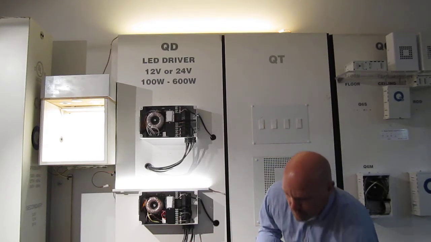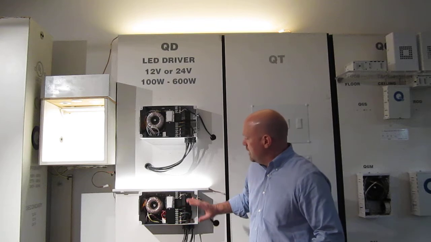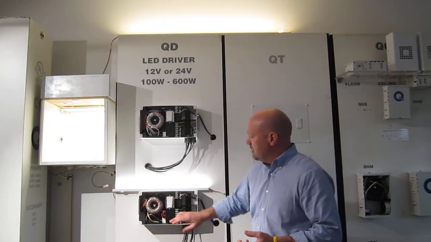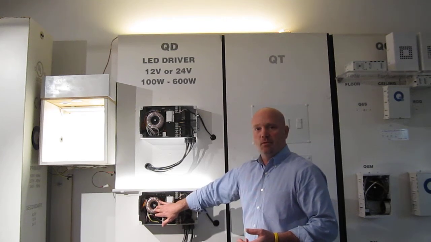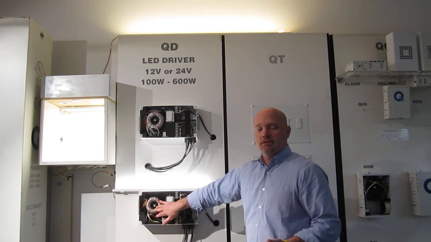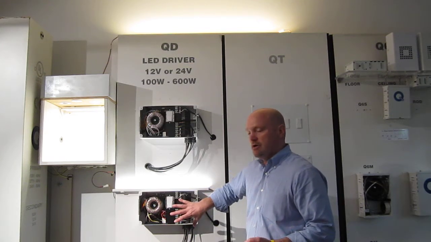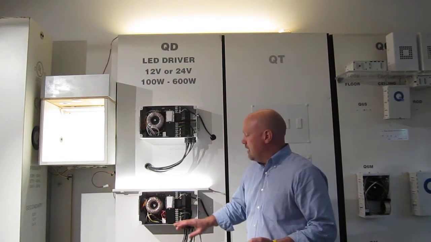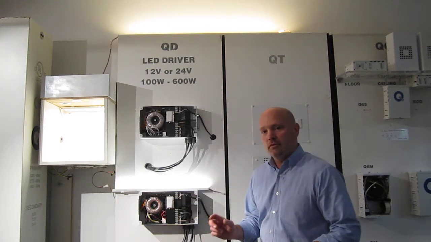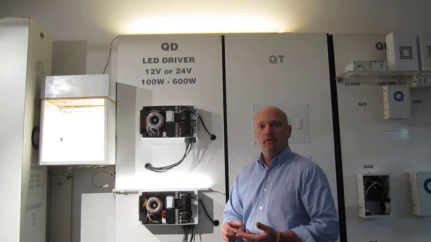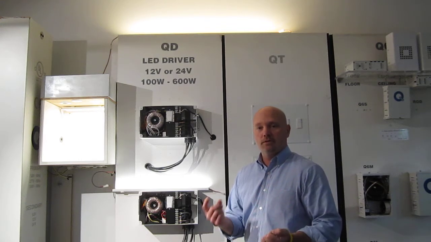Now, with our system, we do a self-contained unit in our QTM housing, and we do a toroid anywhere from 60 watts up through 600 watts. So basically a contractor gets a driver system that's all self-contained. On a typical 24 volt system, if you remember the limitation is 100 watts, we can do 100, 200, 300, 400, 500, or 600.